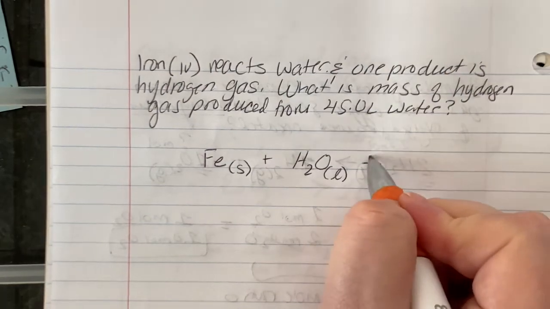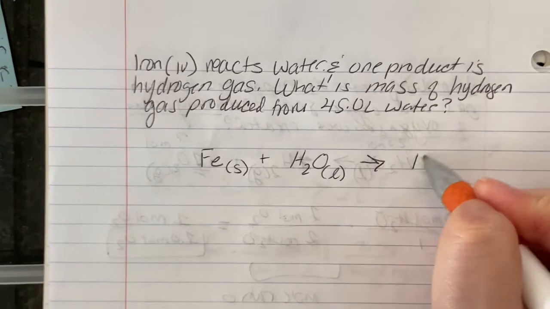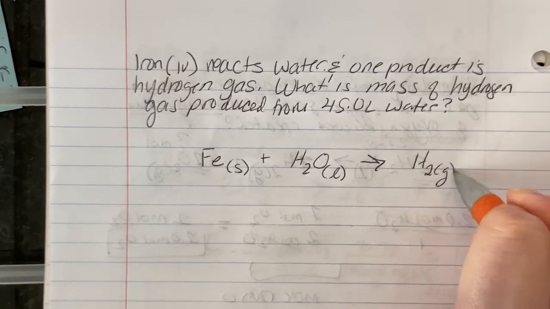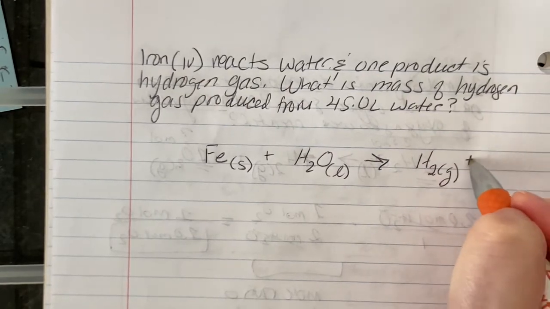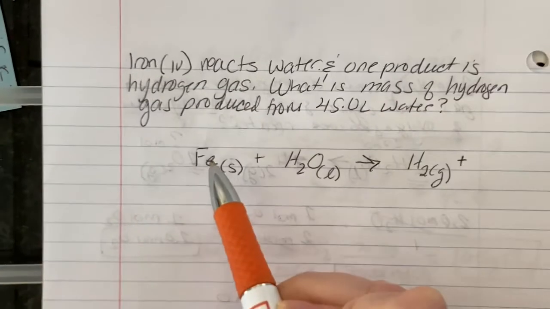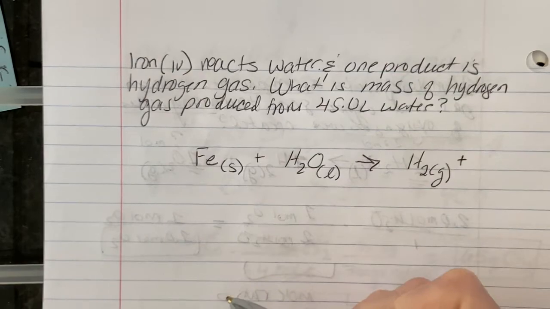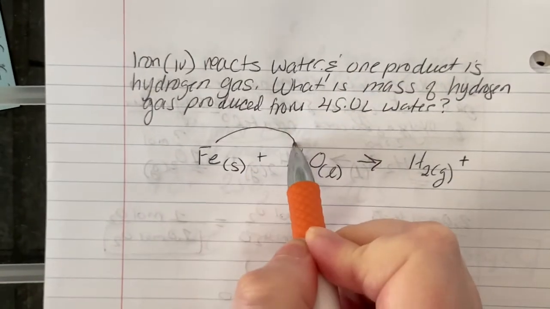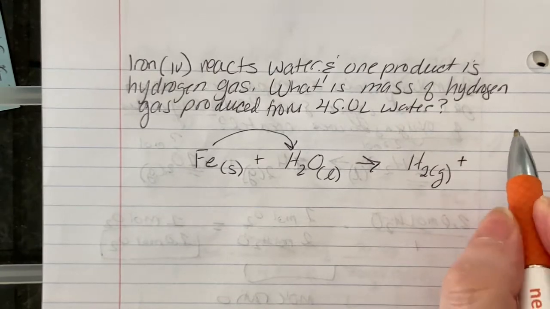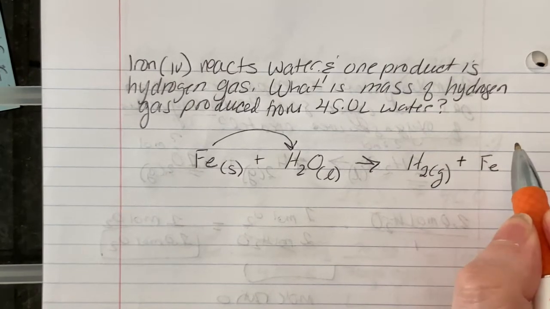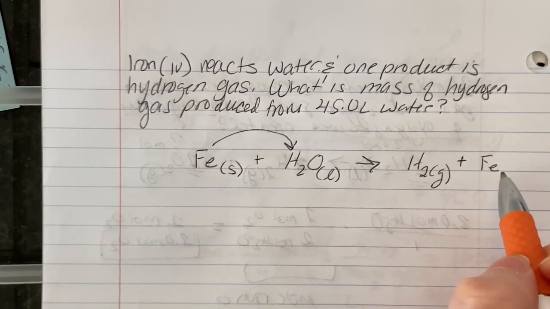and they're reacting, and one of the products is hydrogen gas, H2. Okay, we know it's H2, it's diatomic. Now, it's not the only product because we can't magically get rid of iron and oxygen, but we can assume that this is a single replacement reaction. So iron kicked out hydrogen, and so now it's iron. What is the charge on iron?